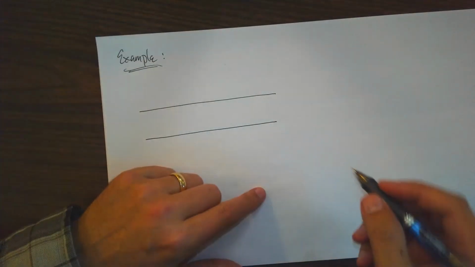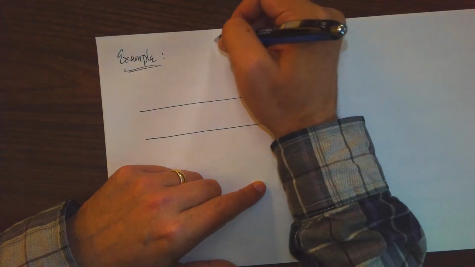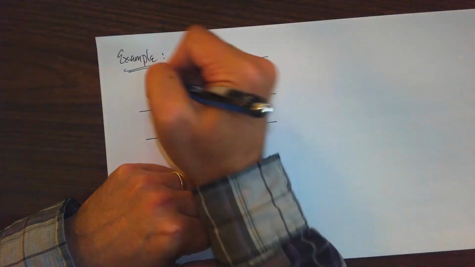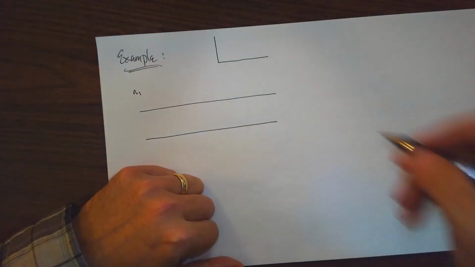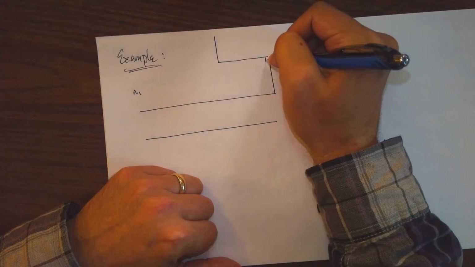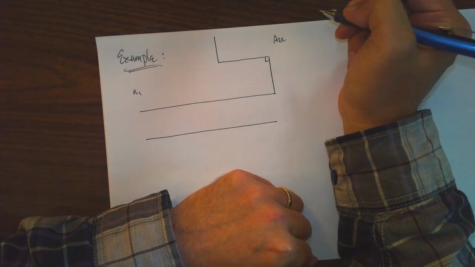I have that this is going to be N1. Okay. They mark this as 90 degrees. They mark this as the air.